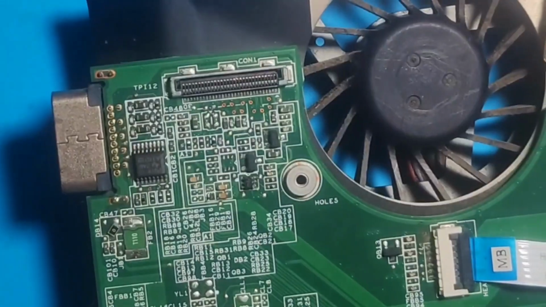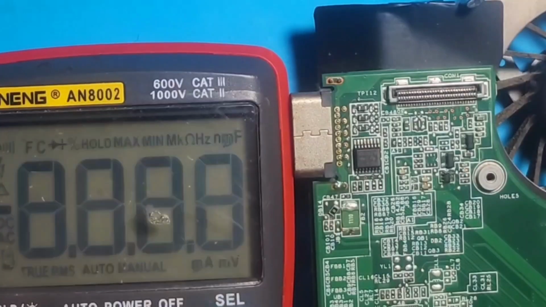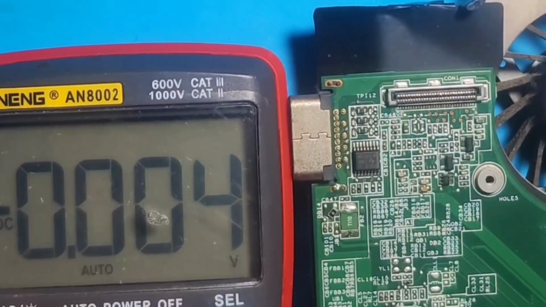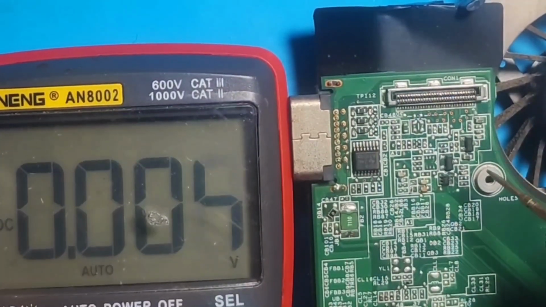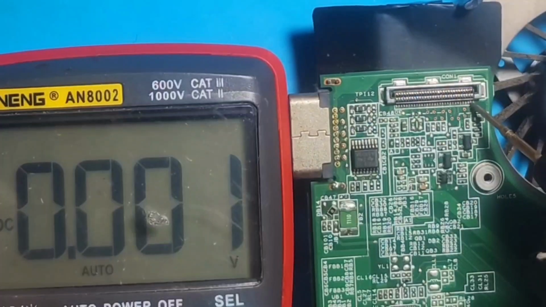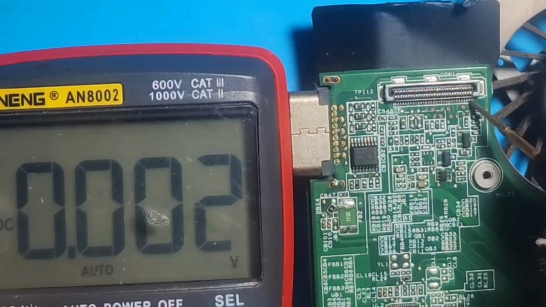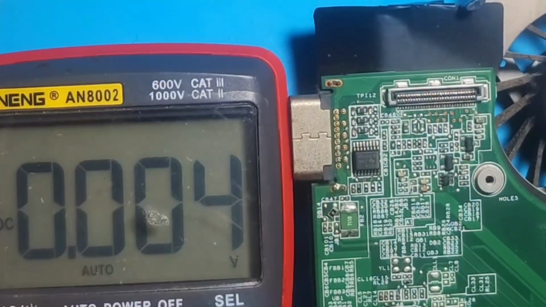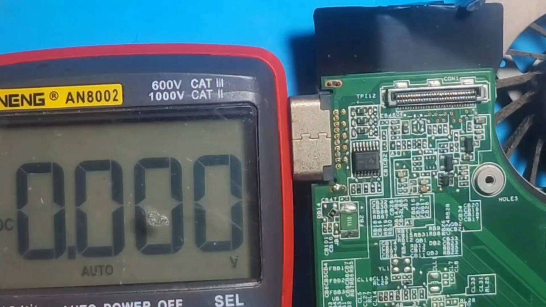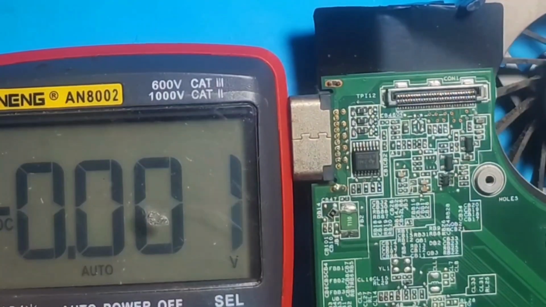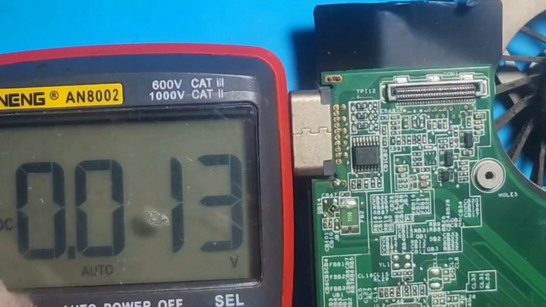Let us check it. Okay, on this point, we don't have any voltage right now, so I'll turn on the board so that I can see the voltage. Okay, the board turned on.